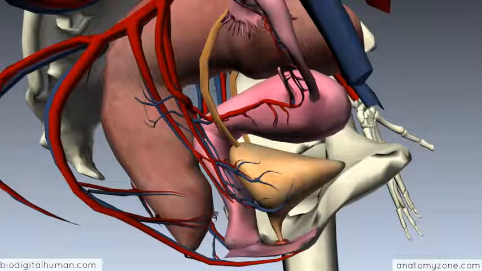So now you should have an understanding of the blood supply to the organs which make up the female reproductive system, and also have an idea of the different axes and different positions that the uterus can take.